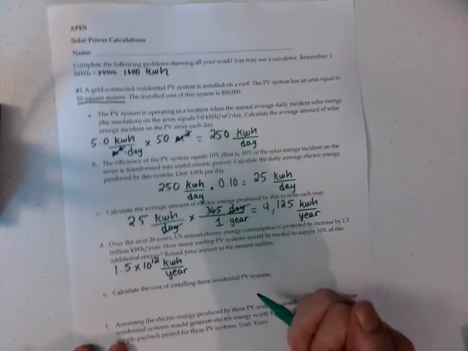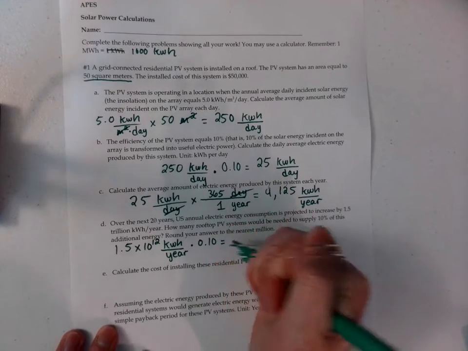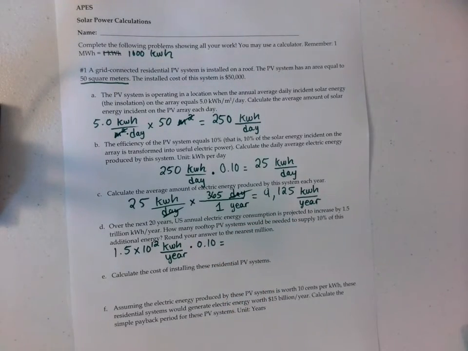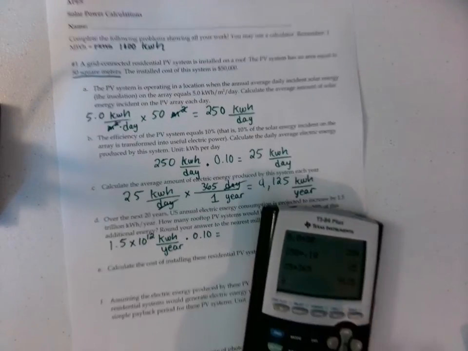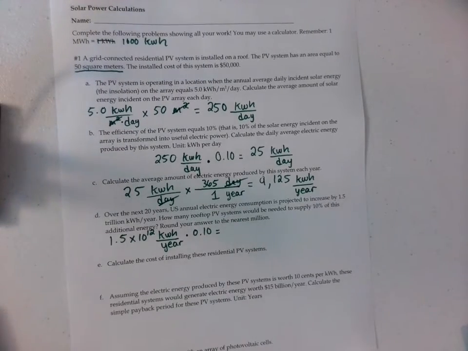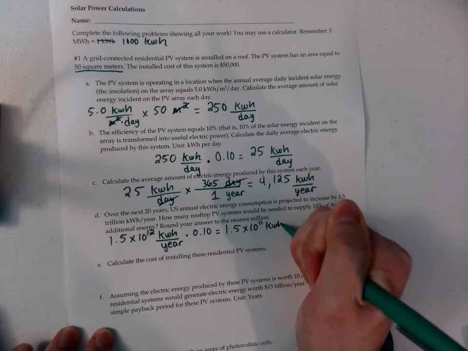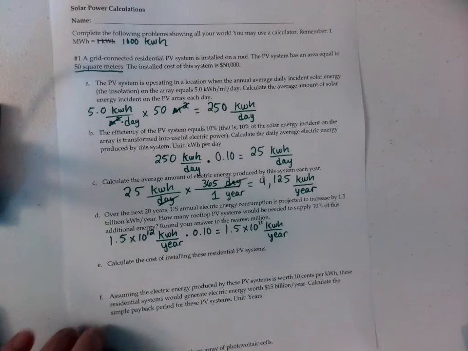Okay? So it says how many rooftop PV systems will be needed to supply 10% of this energy. So I'm going to take this number and multiply it by 0.1, because that would be 10%. If you remember how to do scientific notation, you could do it with this one, or this year they're going to let you use a calculator on the AP exam. So 1.5 E12 times 0.10. It's 1.5 times 10 to the 11th, and that's going to be kilowatt hours per year. Now it says how many rooftop PV systems would be needed. Round your answer to the nearest million.